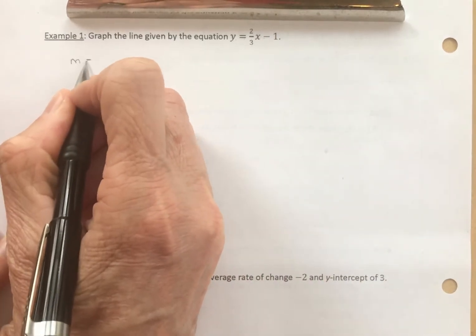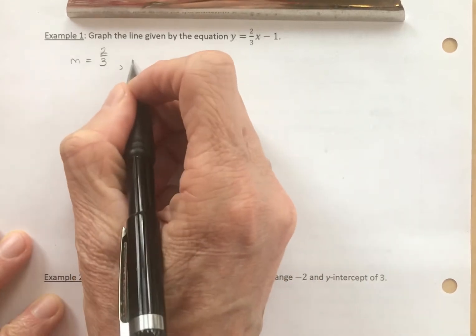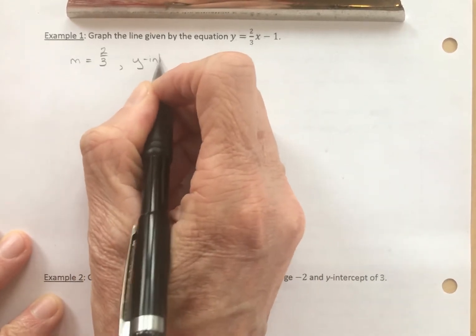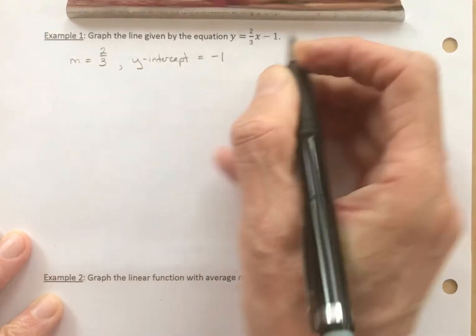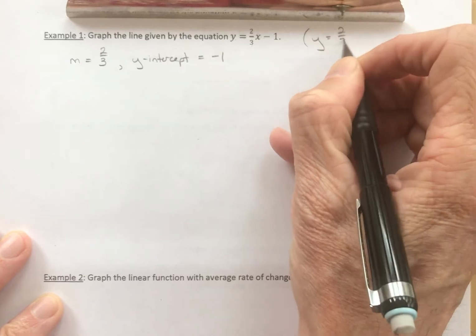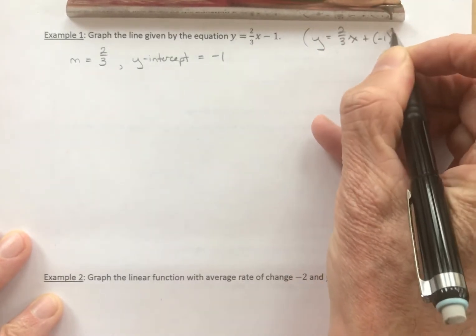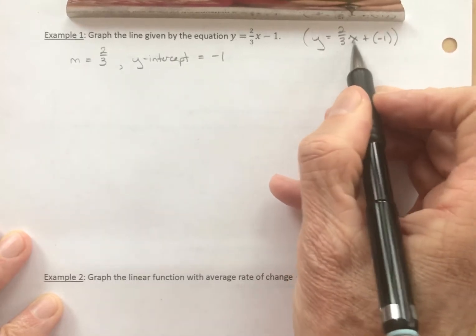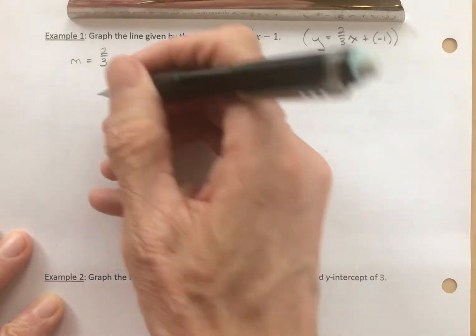So our slope is equal to 2/3, and our y-intercept is equal to negative 1. Again, because we can write this as y equals 2/3 x plus negative 1, if you want to see it. y equals mx plus b, so the b is negative 1 right there.